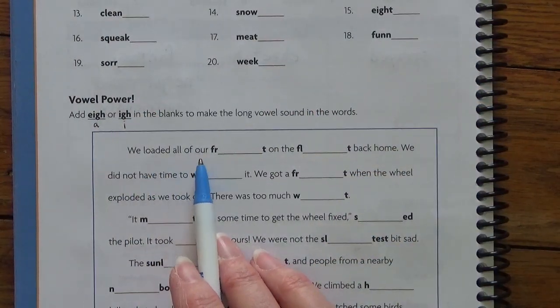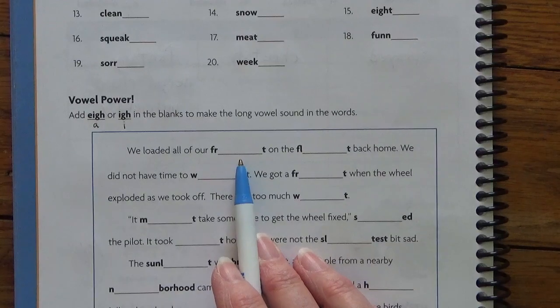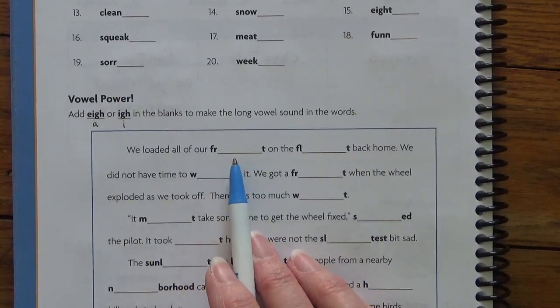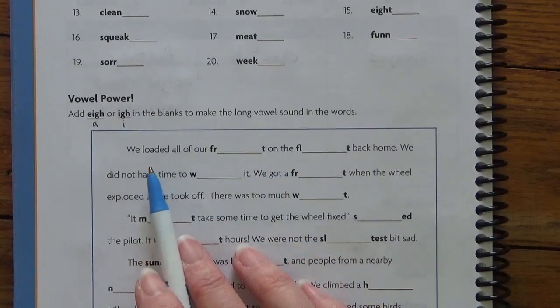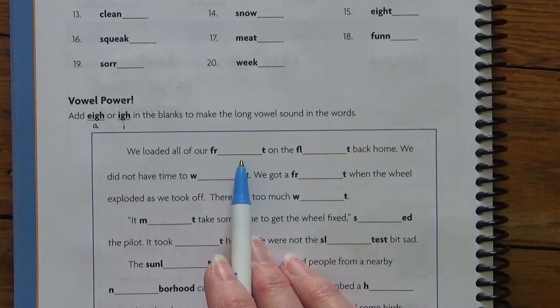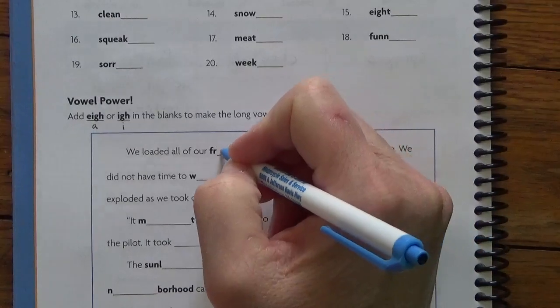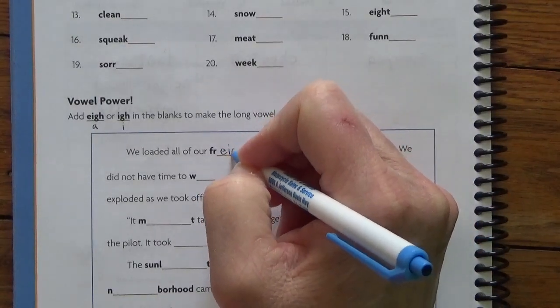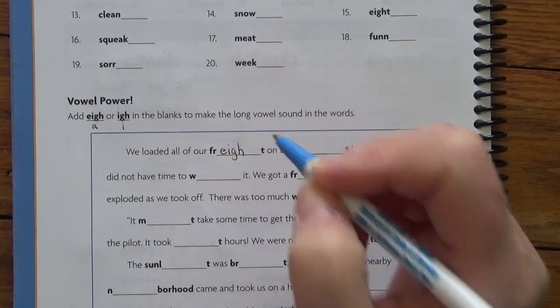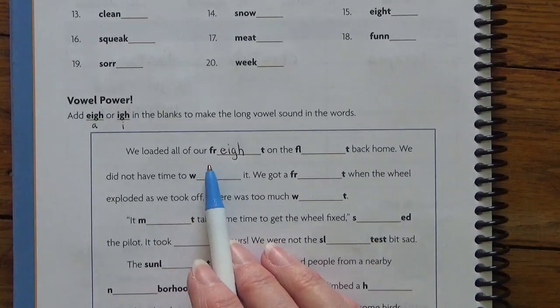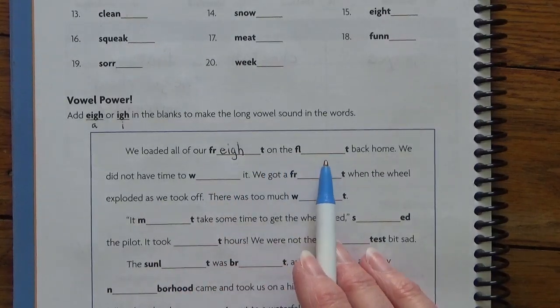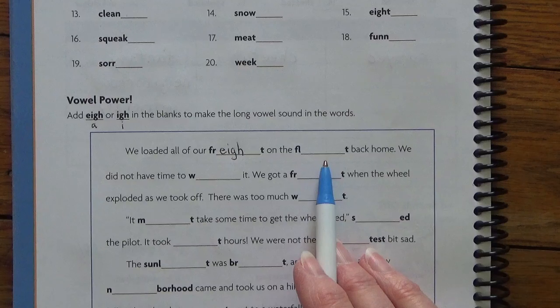We loaded all of our freight. We loaded all of our freight on the, we loaded all of our freight. A, long A. So this is going to be EIGH. We loaded all of our freight on the flight back home.